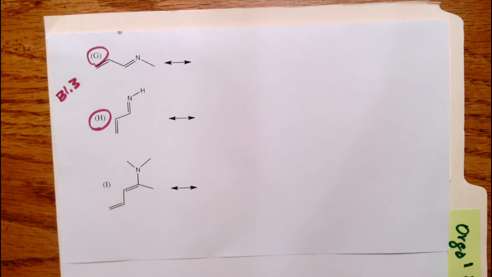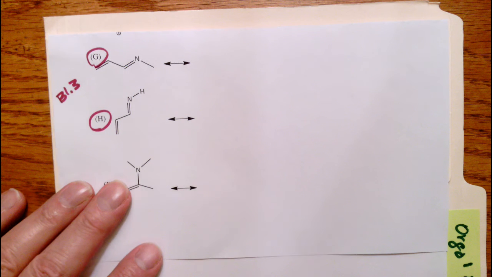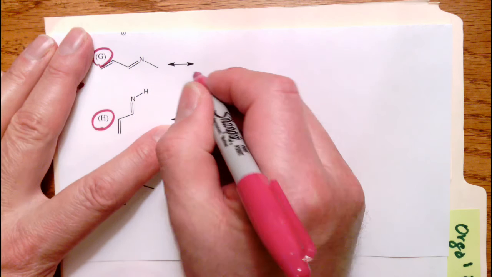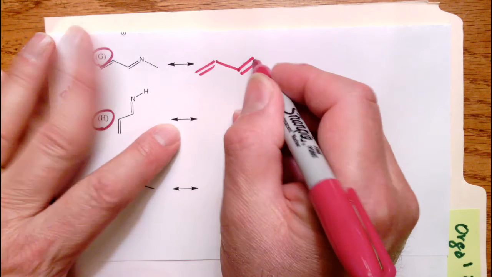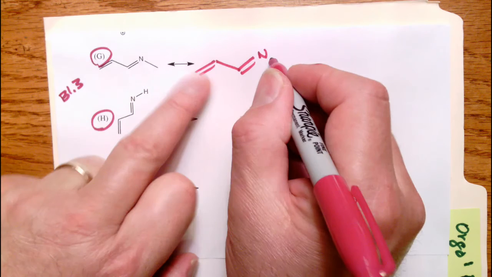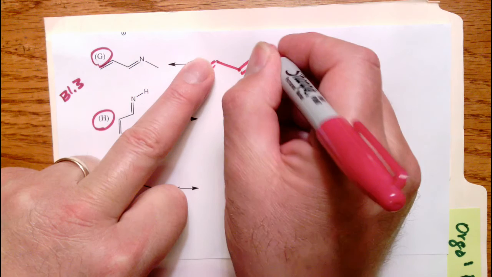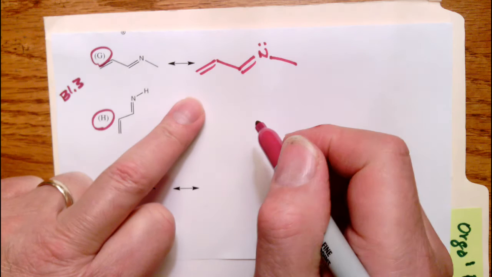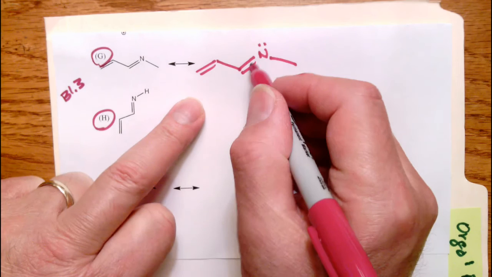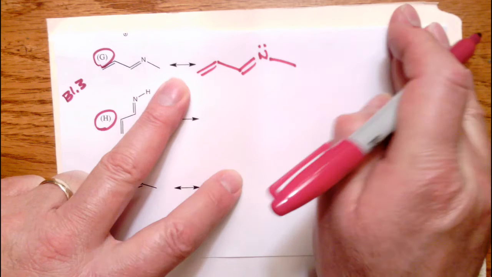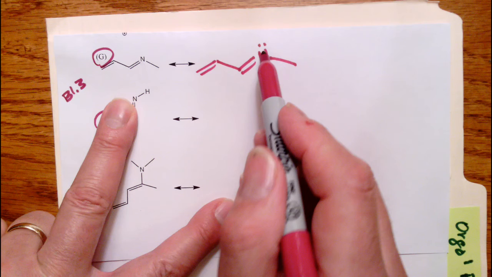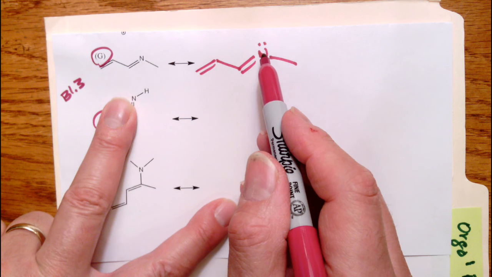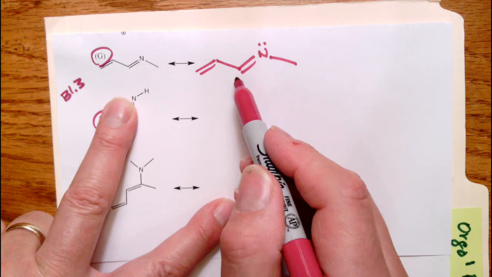Okay, so let's go look at structure G. In structure G, we have a double bond to N, and N has a methyl group. Nitrogen has an extra electron, so this falls into the category of a pi bond between two atoms. We should put the pi bond electrons on the nitrogen because nitrogen is more electronegative than carbon.